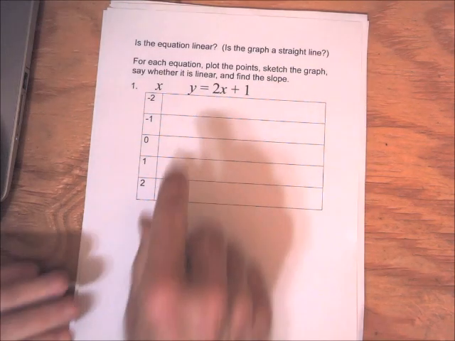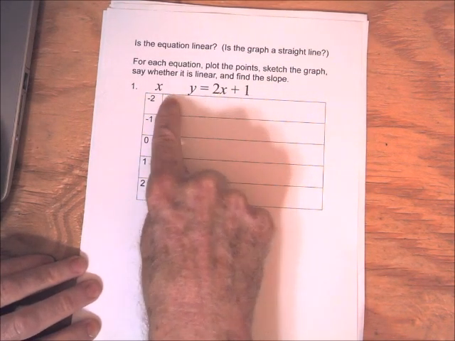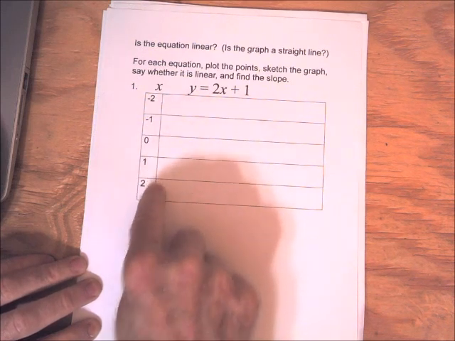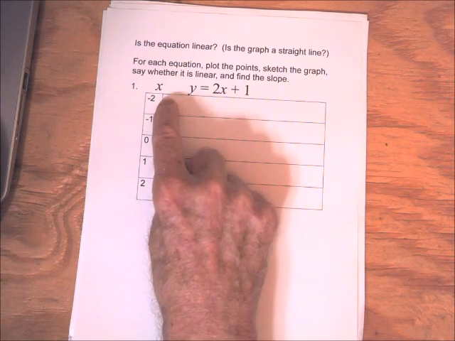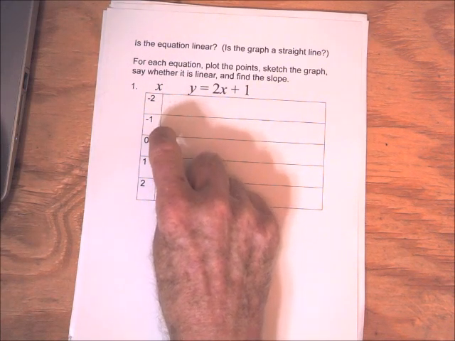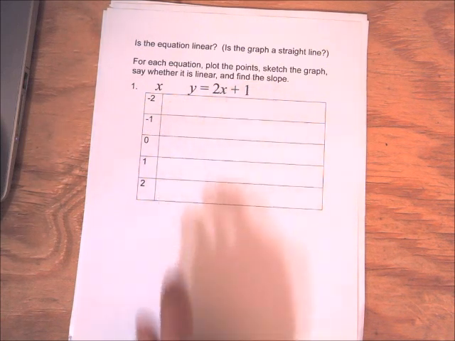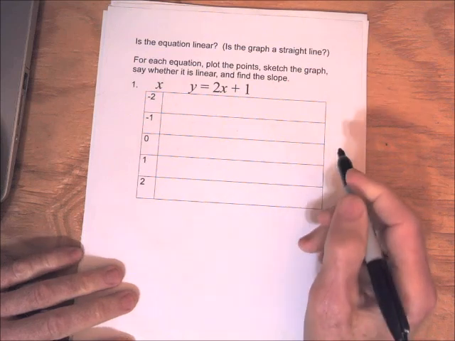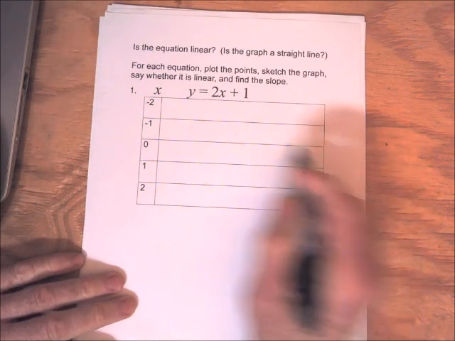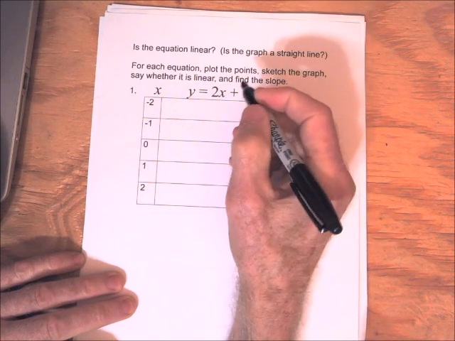So for this example here, we have the equation y equals 2x plus 1, and we can pick some numbers for x and then compute y. Usually it's most convenient to pick small whole numbers or integers. You could pick large numbers or fractions or decimals, but if we pick a few small integers, that's probably enough to give us an idea about whether the equation is linear or not. So I picked -2, -1, 0, 1, and 2 for x, and I'll use these to compute y.